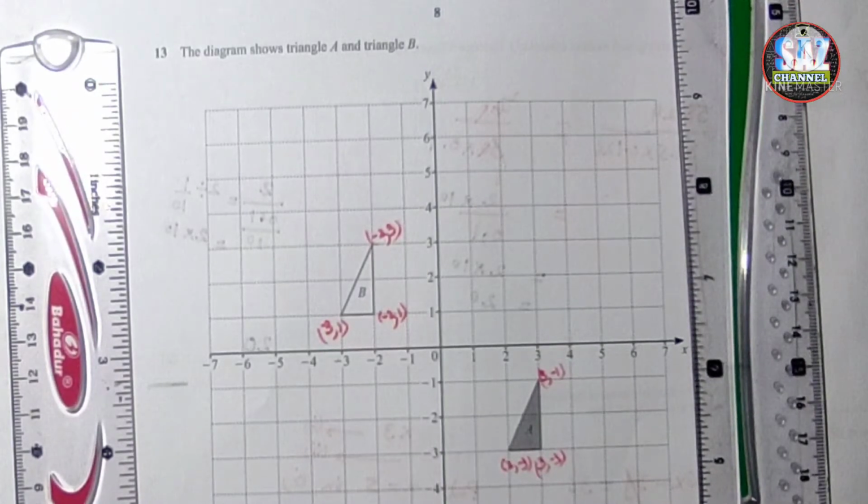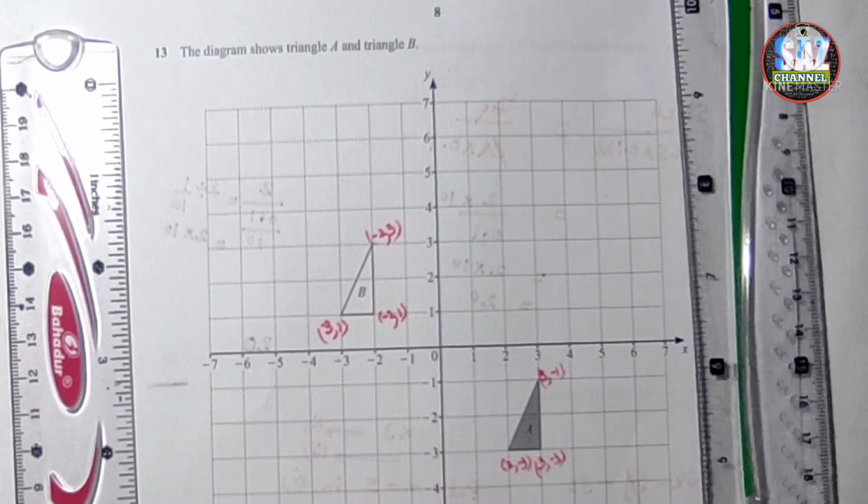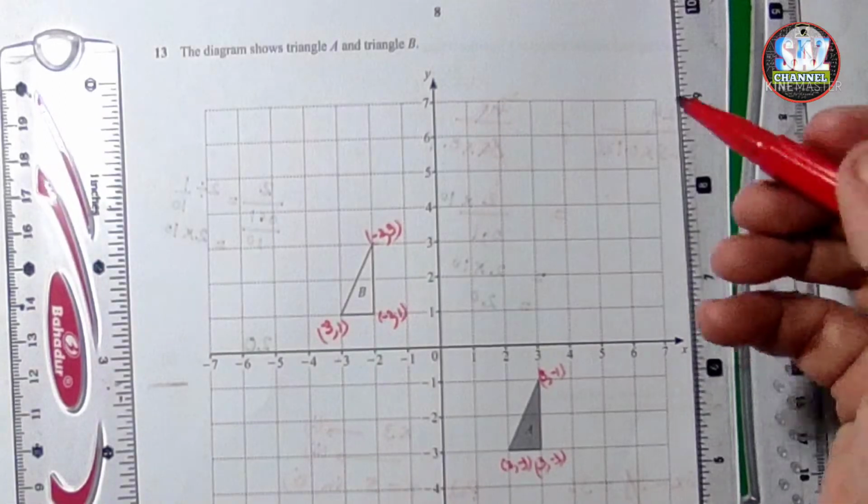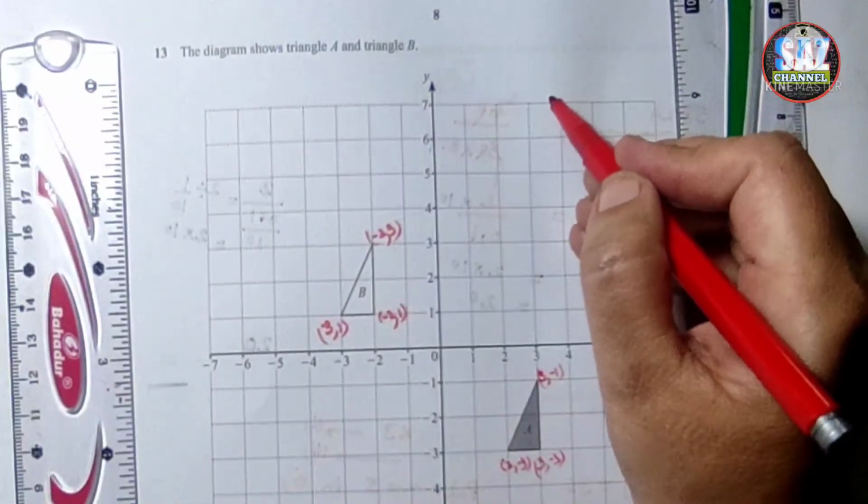For this question, I advise my students that after reading the question, you have to recall how many types of transformations we have studied.